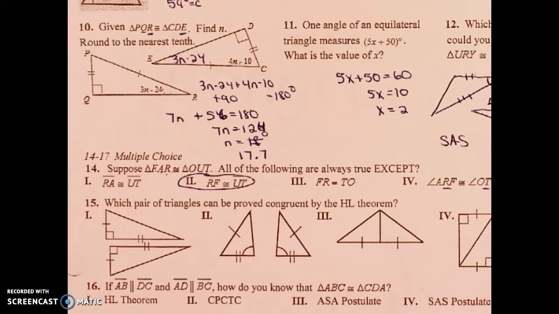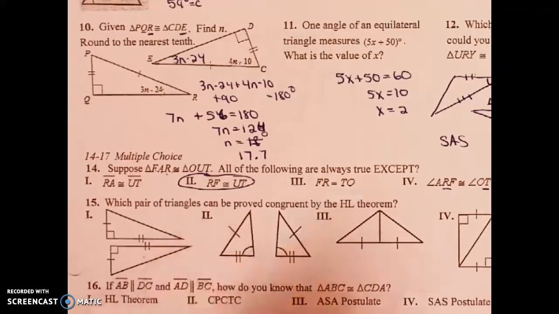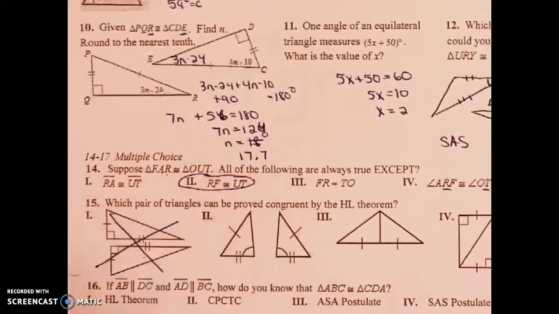Okay, number 15. We're looking to prove which triangles can be proven given the hypotenuse leg. The first thing you have to have are right angles. If you take a look at number 1, you do. The second thing you have to have is a hypotenuse. Well, we don't have the hypotenuse, so this one cannot be proven.